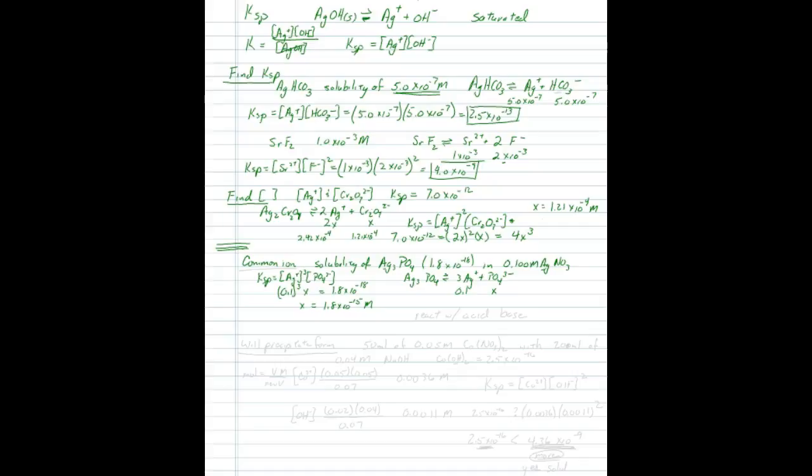Similarly, if you have the anion being able to react with an acid or a base, bicarbonate here, if you have an acid or a base, the acid will make more of this stuff and it'll reverse the equilibrium a bit.